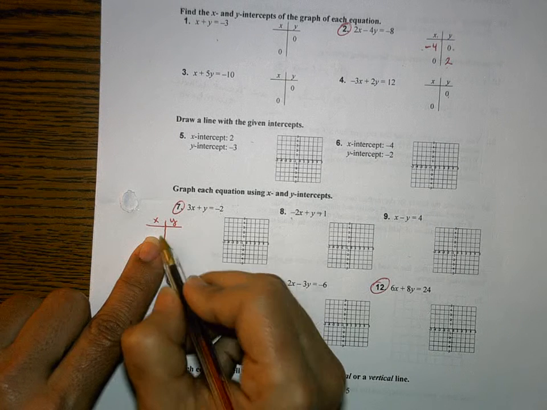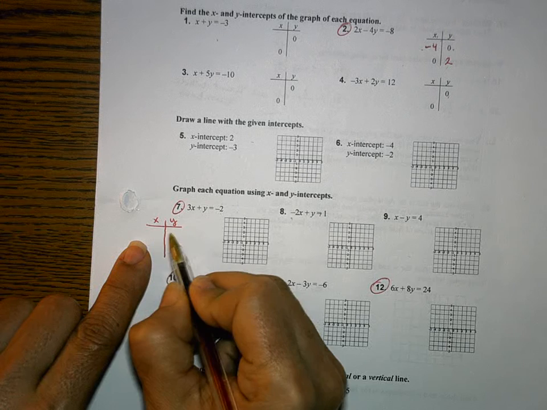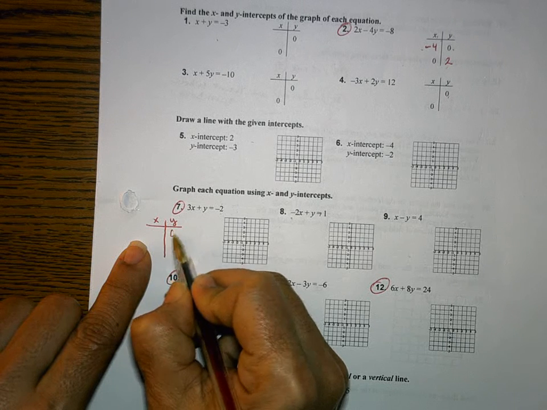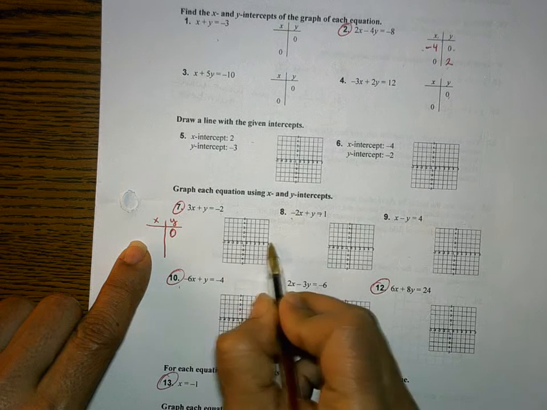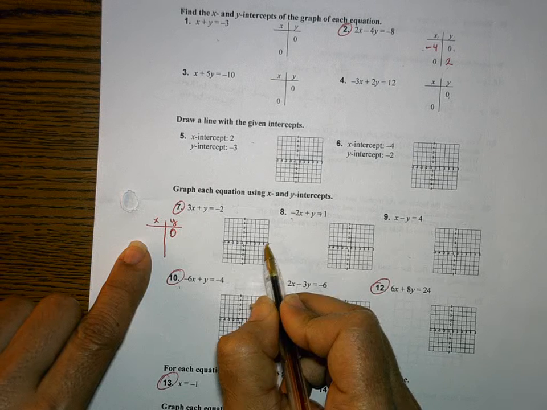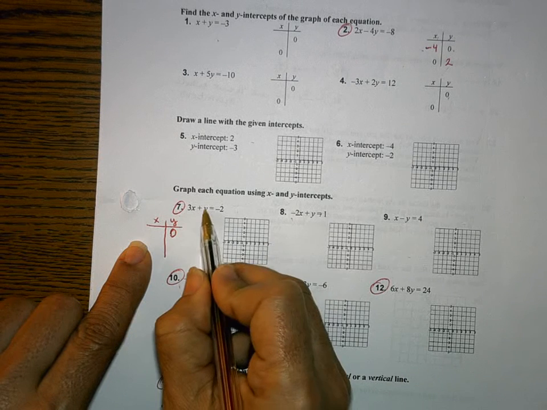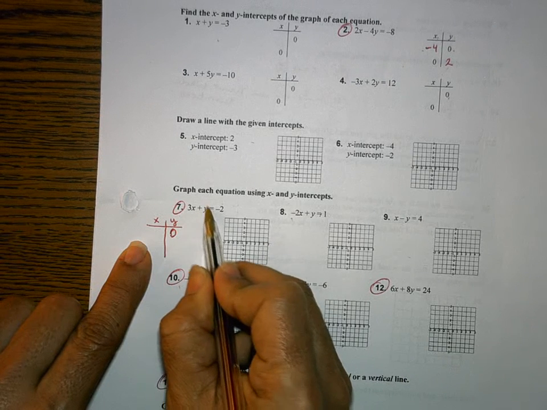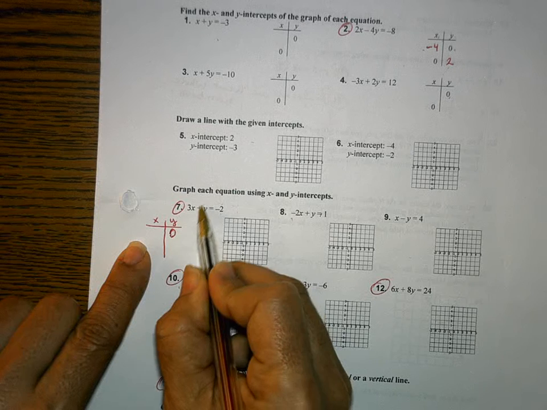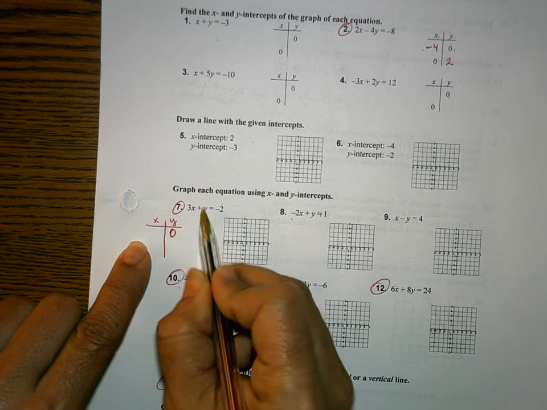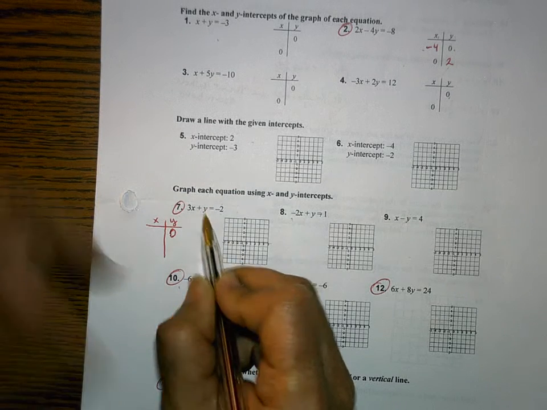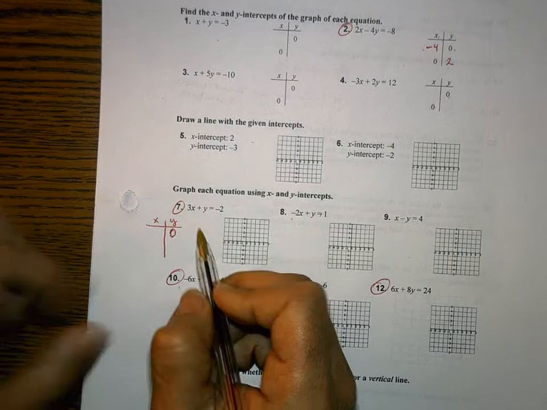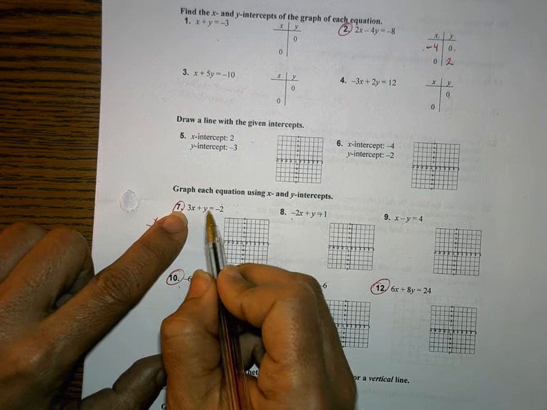If I want to find my x value, I'm going to plug in a 0 for y, because I want to find my x value first, okay? So if I plug in a 0 for y here, immediately this plus y becomes plus 0. And that y just becomes 0, it disappears. So the student says, I just cover it up. And it becomes 3x equals negative 2.